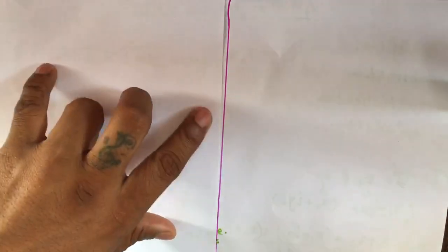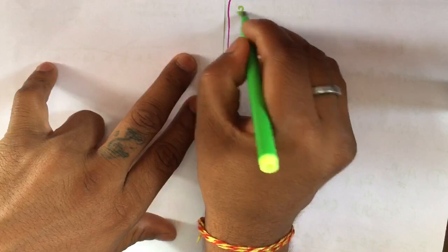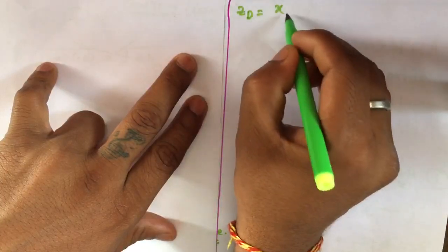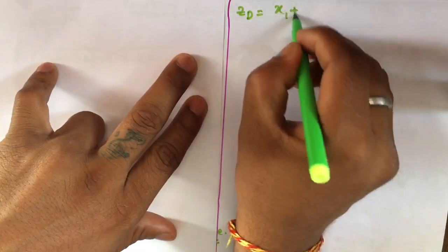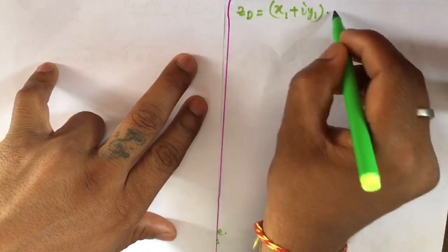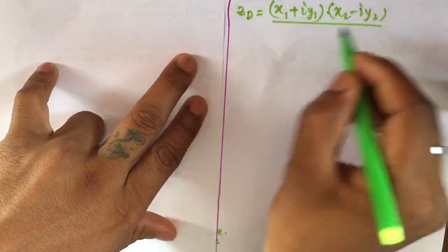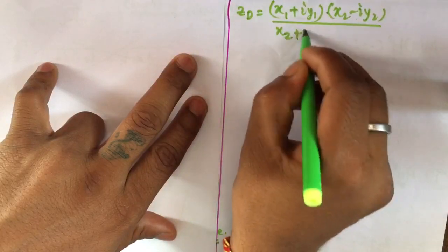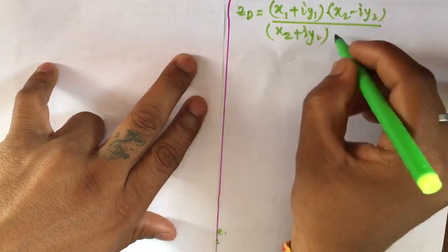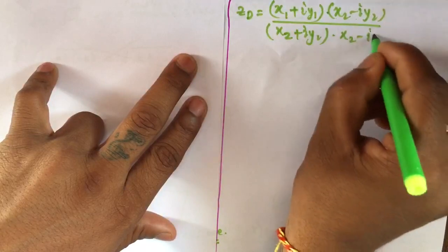On this solution, Z_D is equal to what? We have x1 plus iy1 into x2 minus iy2. This is the rationalization part, and here x2 plus iy2 into x2 minus iy2.